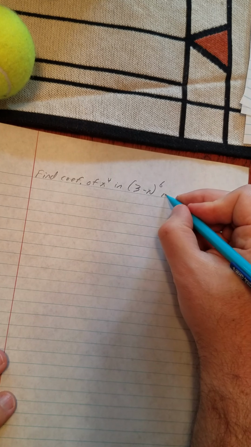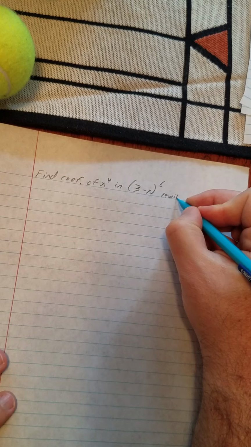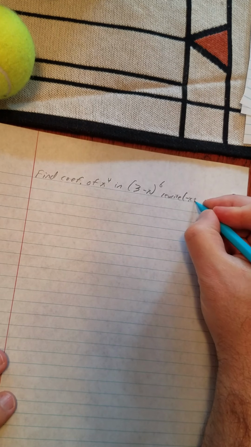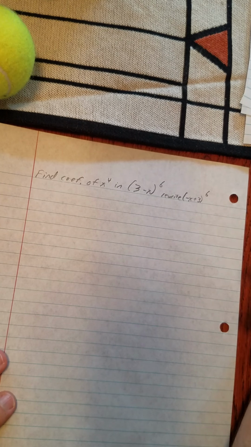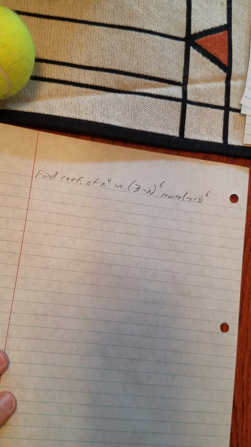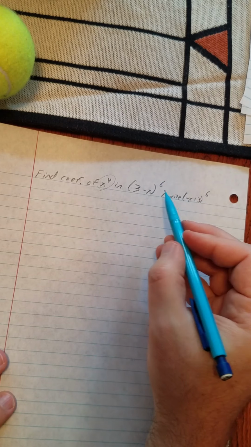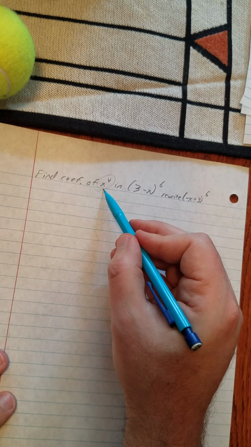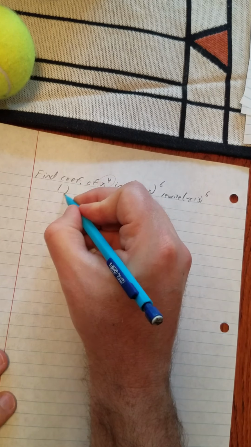The first thing I would do, I would always write the variable first. Now make sure it's negative x plus 3. If they flip it around, I'm going to flip it back. That's just a preference of mine. But if you don't do that, you have to change some of the rules you have. All right. I can write all of them down, or I could just concentrate on x to the fourth.